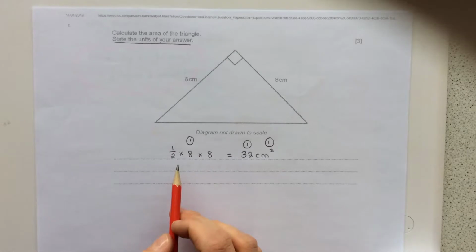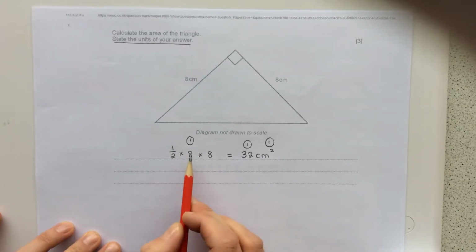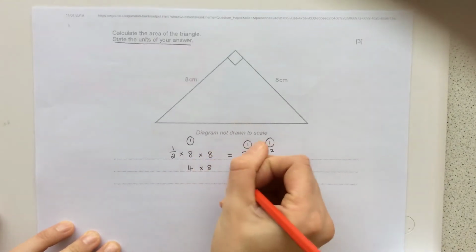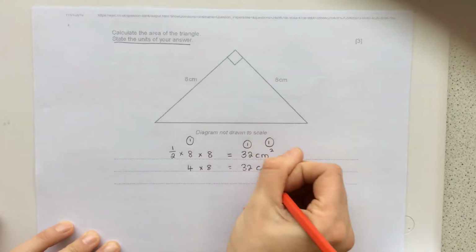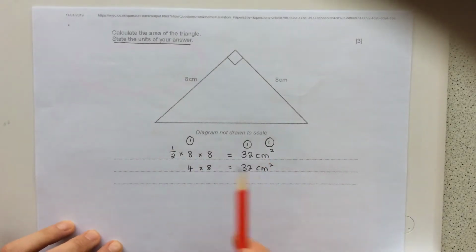Now obviously you could have done this without a calculator. So if we're looking at it without a calculator, we can say we've got half times 8, gives us 4, times 8 then gives us the 32 centimetres squared. So sometimes on the calculator, sometimes not, make sure you can do both.